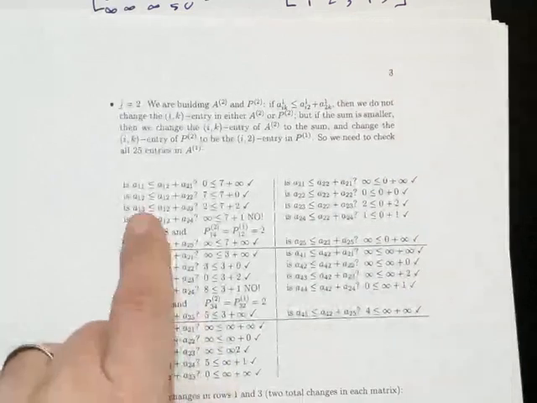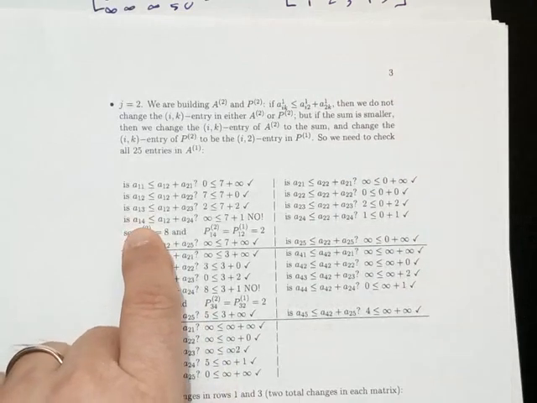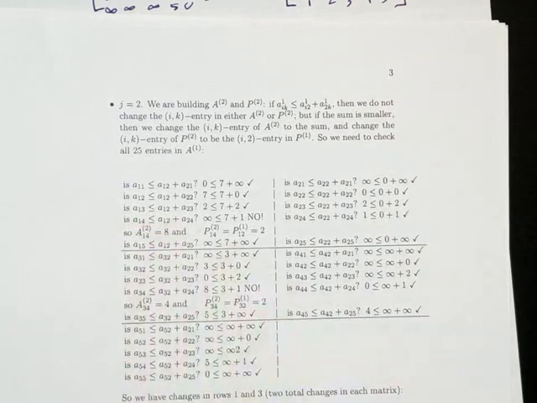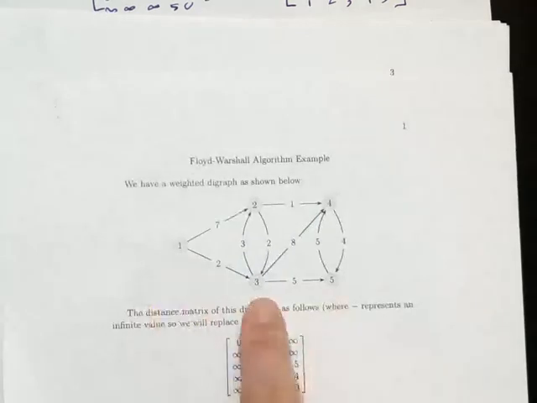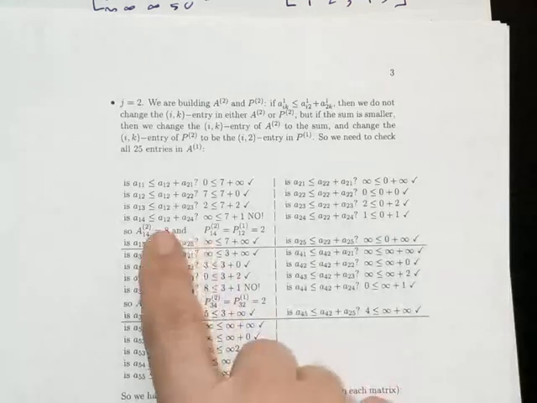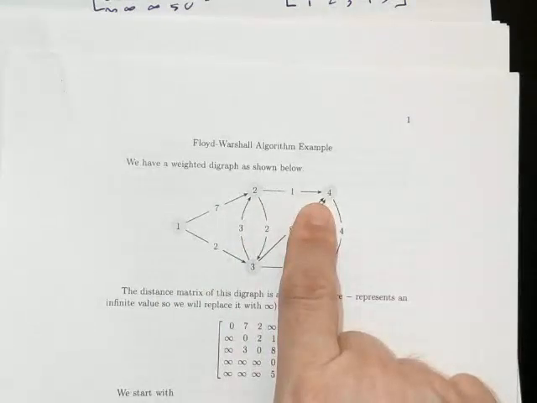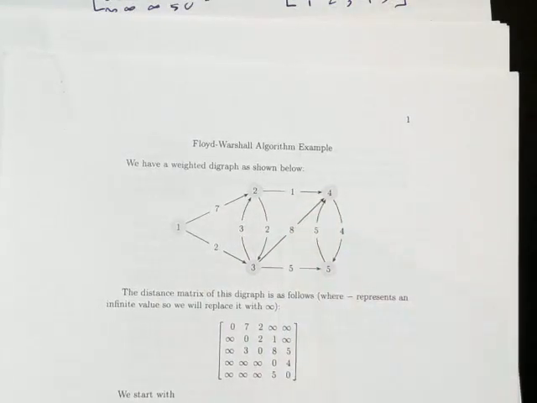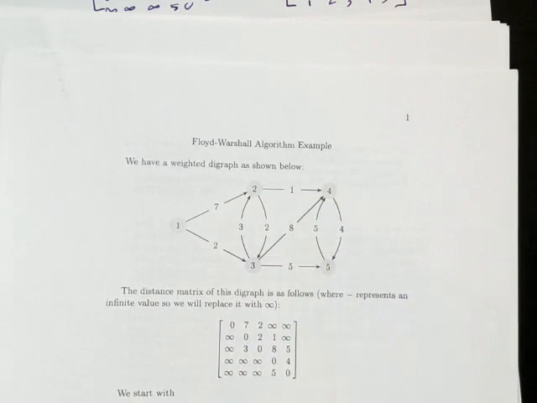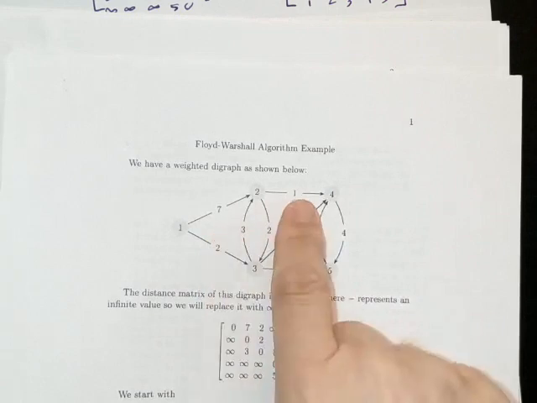Aha. Going directly from 1 to 4, I can't get directly from 1 to 4. Remember, you know what my graph looks like. The same graph we were using for Dijkstra's algorithm. I can't go from 1 to 4. So it's cheaper to go from 1 to 2, followed by 2 to 4. So I'm going to take the infinity that was in 1, 4 and replace it with an 8.